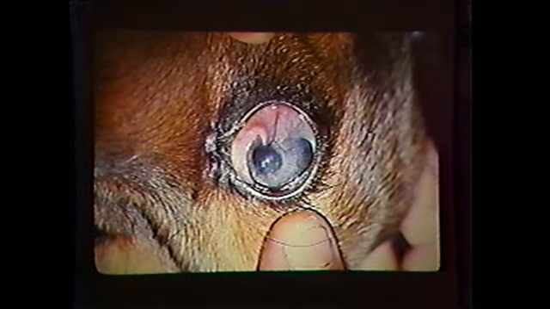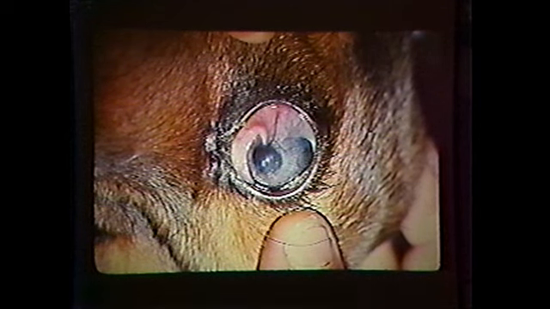Then the next stage is where the iris is protruding through the cornea, and that's an iris prolapse, which would look very similar to this, except it would be very black. Actually, seeing here it's shiny and it's still covered by some cornea. So we have an anterior staphyloma.